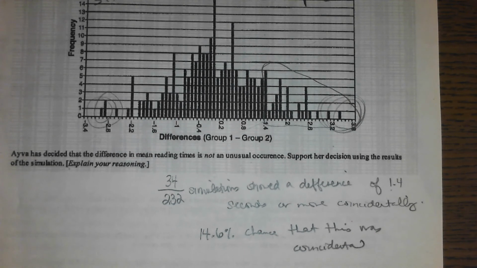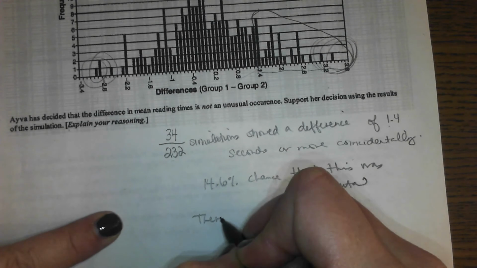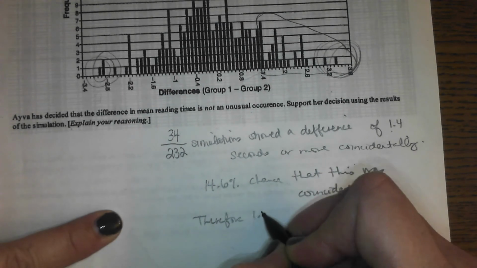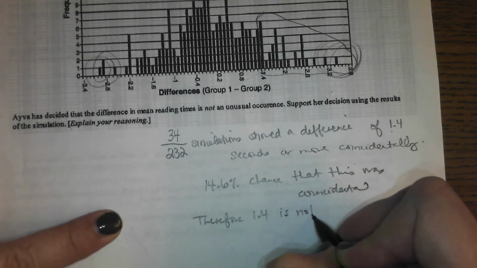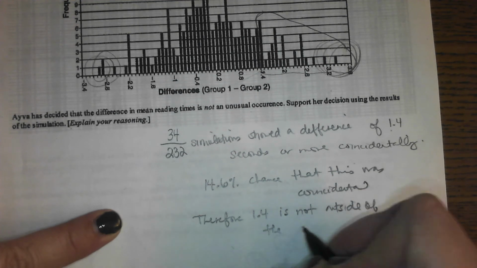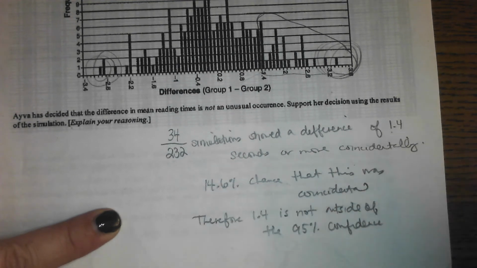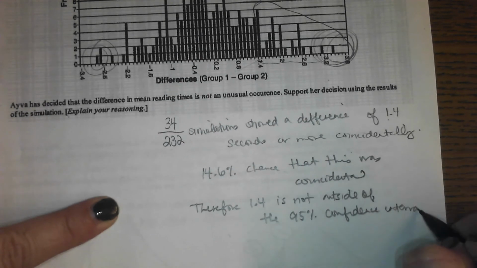And so because it happened coincidentally 15% of the time, you could say, therefore, 1.4 is not outside of the 95% confidence interval. And you could even say 90% confidence interval because it's not outside that either.